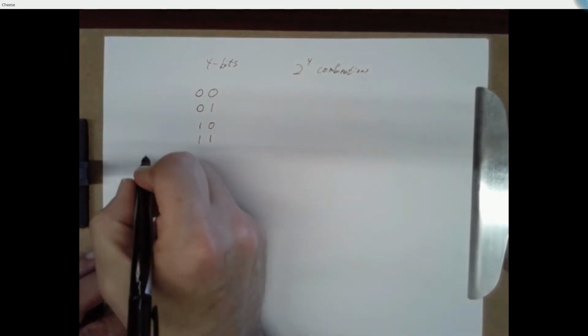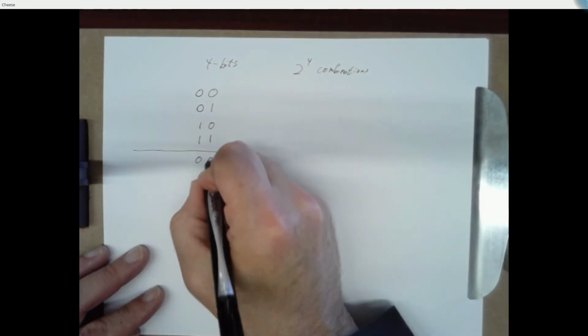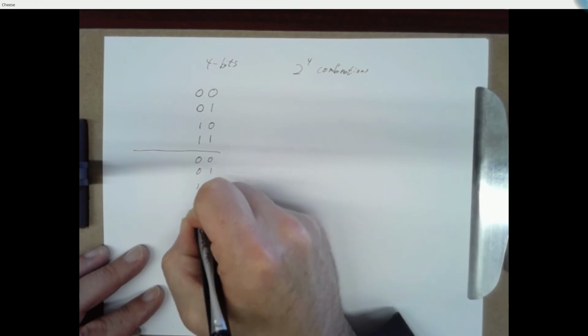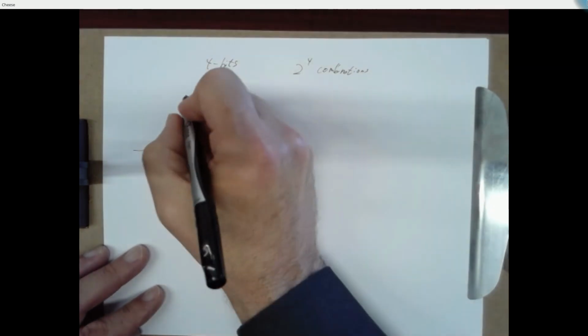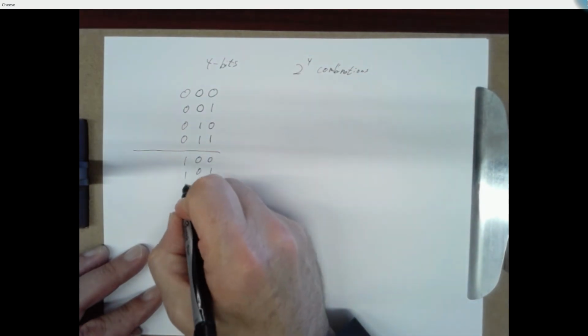Now if I want to go to 3 bits, I'm just going to take this set of 4 possibilities and repeat it. And on the top half I'll put a 0 on the left, and on the bottom half I'll put a 1 on the left. There's all my combinations for 3 bits.